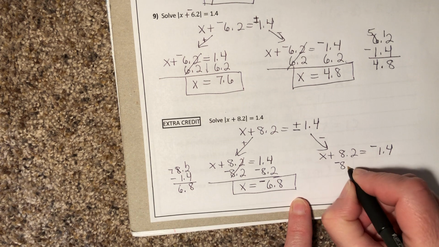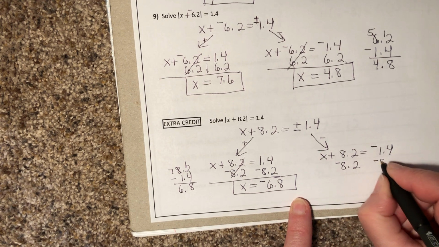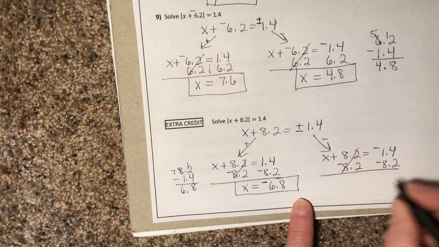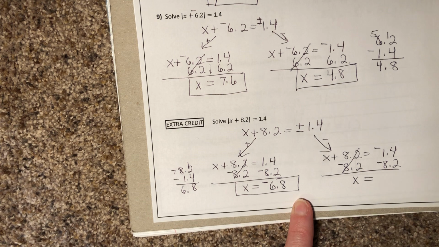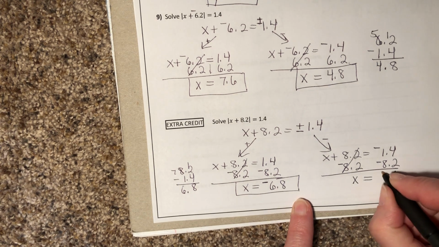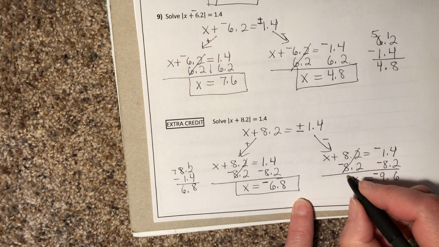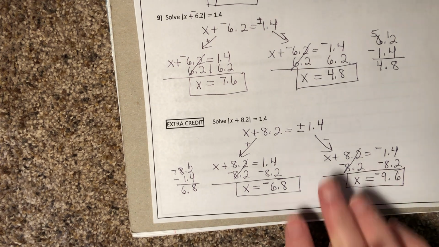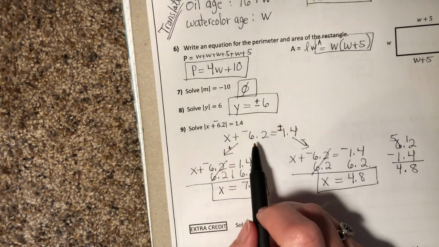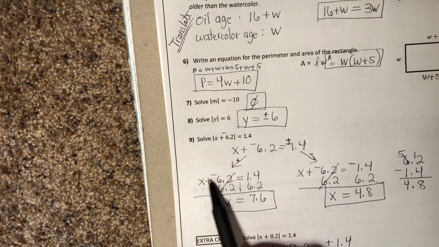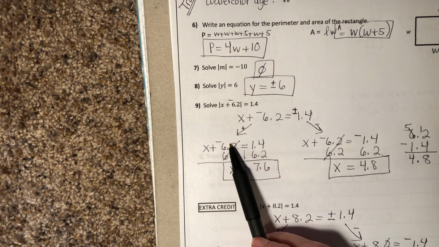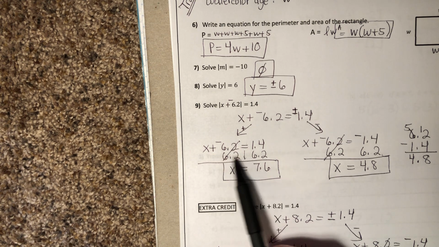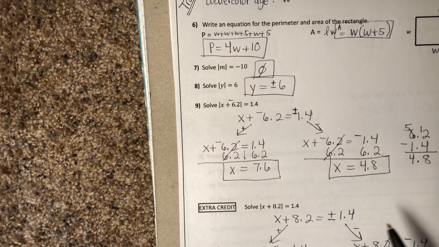I also have to add a negative 8.2 here, negative 8.2 here. X equals, I'm adding two different negatives, so basically I just add and keep the sign. So 6, 9, negative 9.6. Okay, one thing to note, if you didn't keep change here and you left it minus, what happens is if you leave it minus, people forget that that means this guy's negative. The temptation is to make this negative, and then your signs are all going to be off. So it's really important to keep change here.